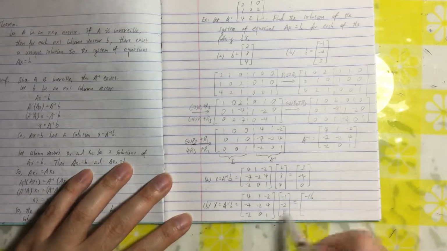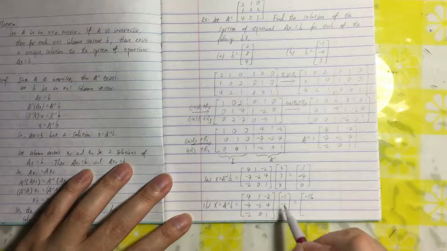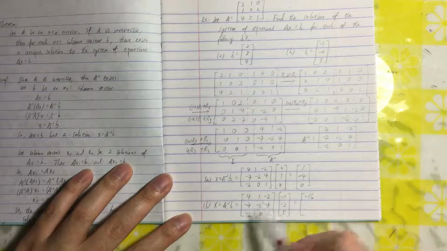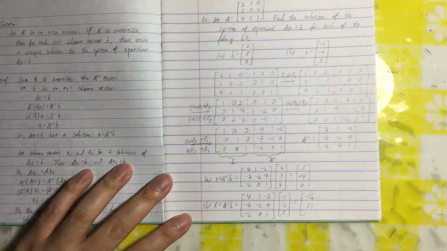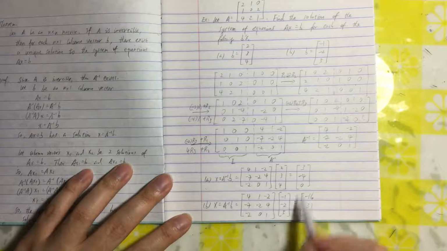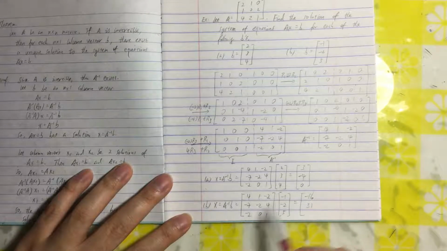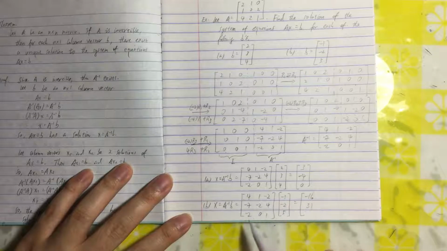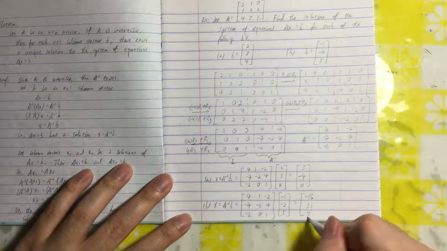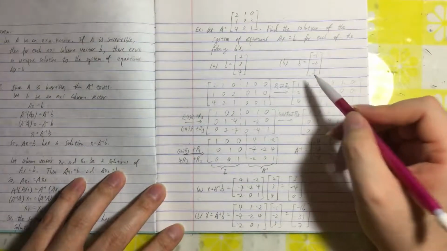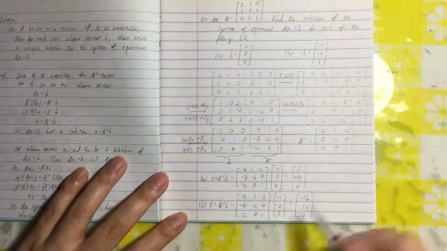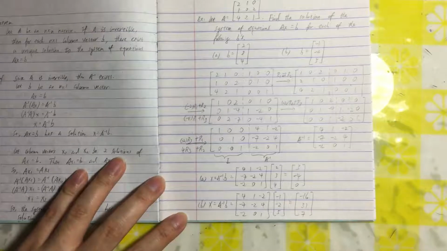Next, row times column. It's +7, +4, +20. 7 plus 4 is 11, 11 plus 20 is 31. Next, row times column. It's 2, 0, and 5. 2 plus 0 plus 5 is 7. So when B is -1, -2, and 5, the solution is -16, 31, and 7.